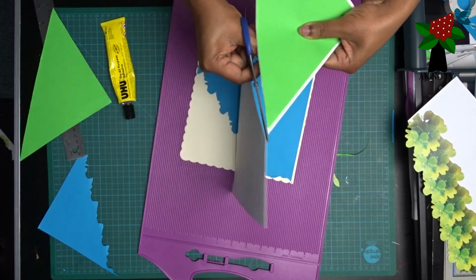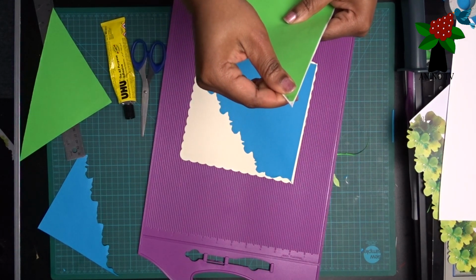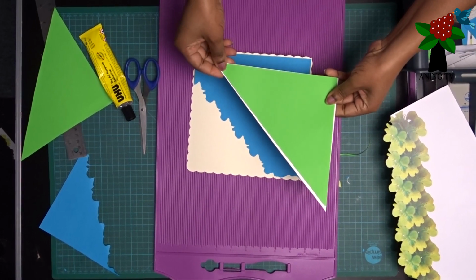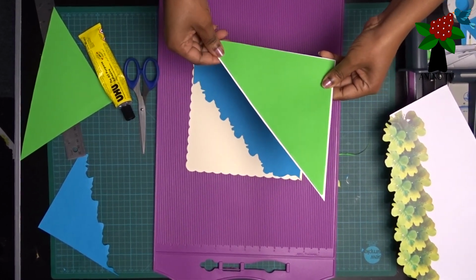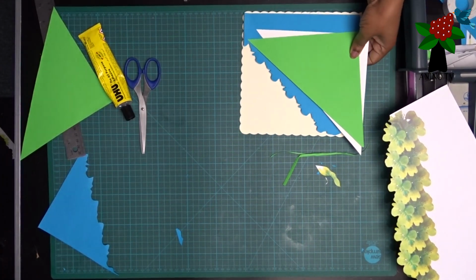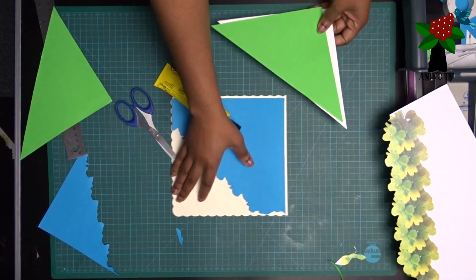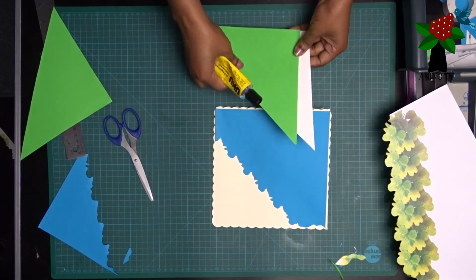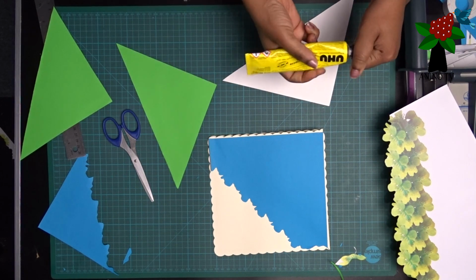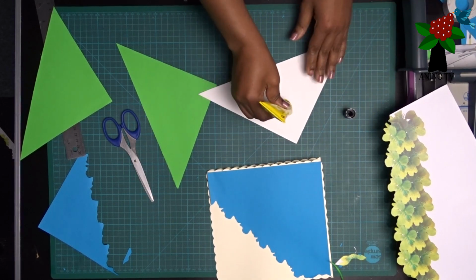If you add white, when it's being looked at, it gives some kind of 3D effect, like a reflection. That's why I like using white. We've cut the white now. And I'm just going to glue it down so that it makes that nice edge we need. Putting the glue on the white flap or the white triangle.